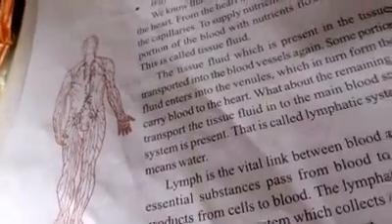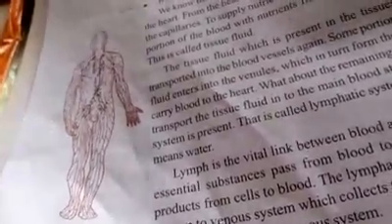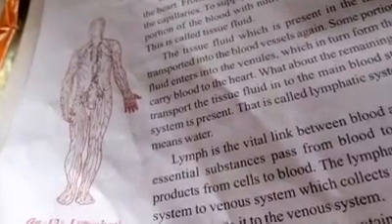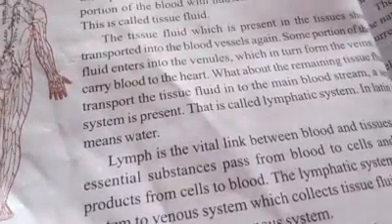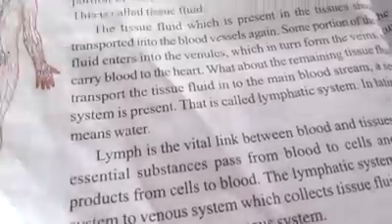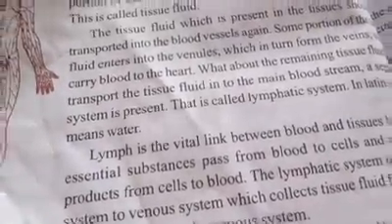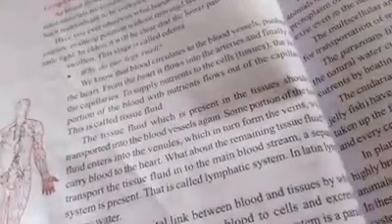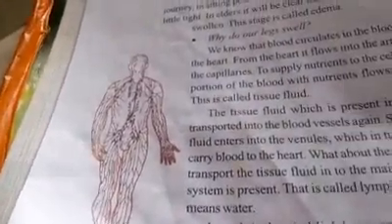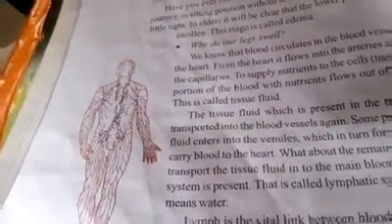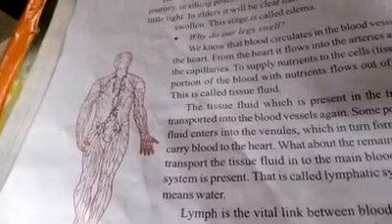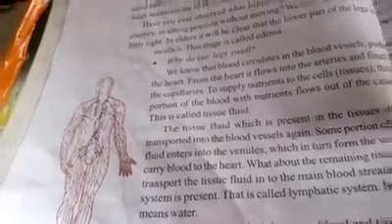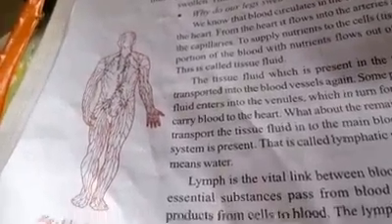Because the fluid material that is called lymph is accumulated in our legs. The lymph is only responsible for the swelling of the legs. So when we take proper rest, immediately the swelling is gone and we get back to normal conditions.